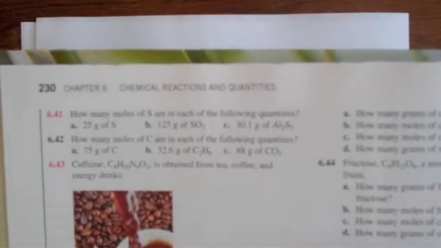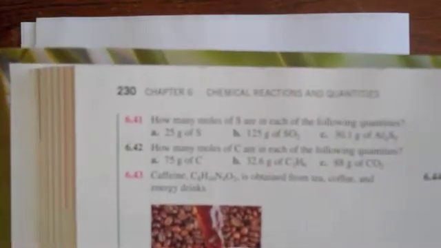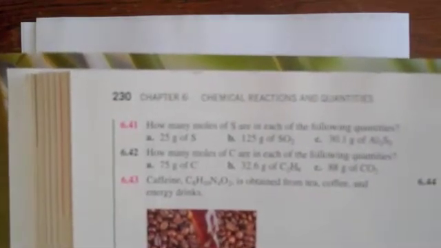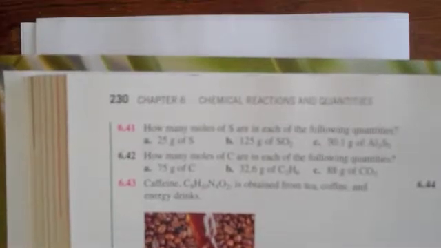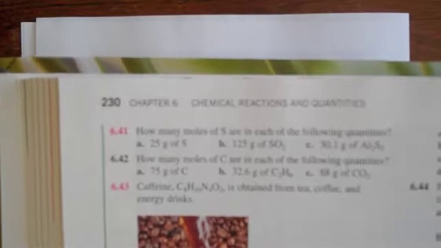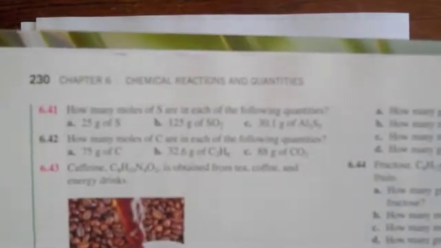The question is, how many moles of sulfur are in each of the following compounds? Please notice with A and B, the first two compounds only have 1 mole of sulfur in them for every mole of the compound or quantity that's shown. But in C, it's 3 moles of sulfur. So that's a challenge. That's the reason why C is harder than B and A.